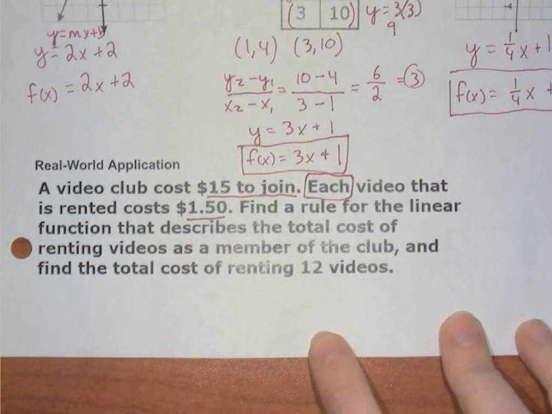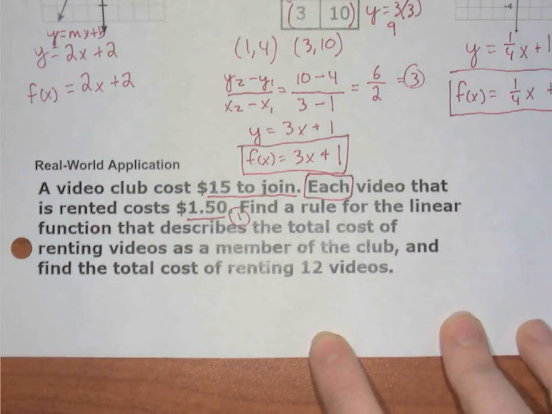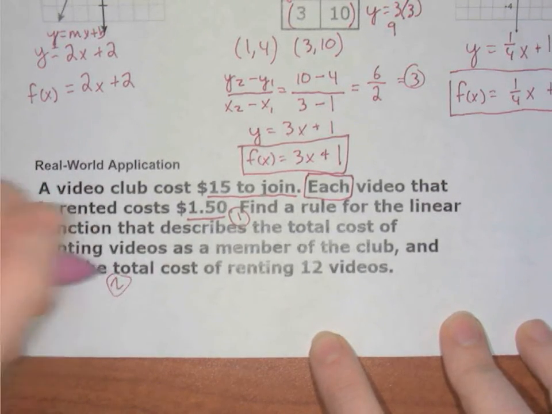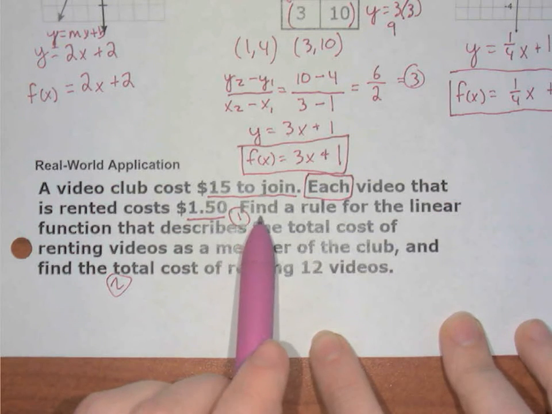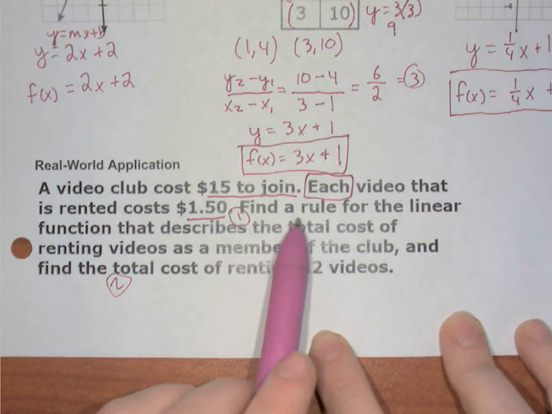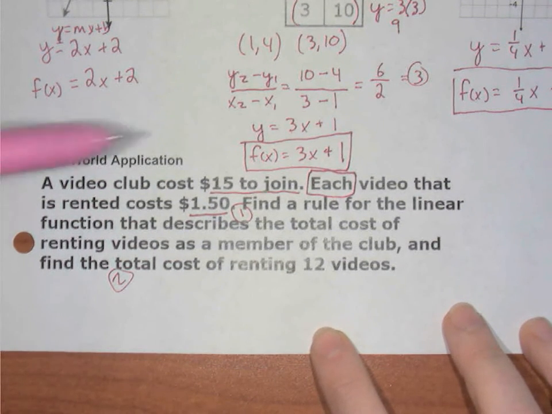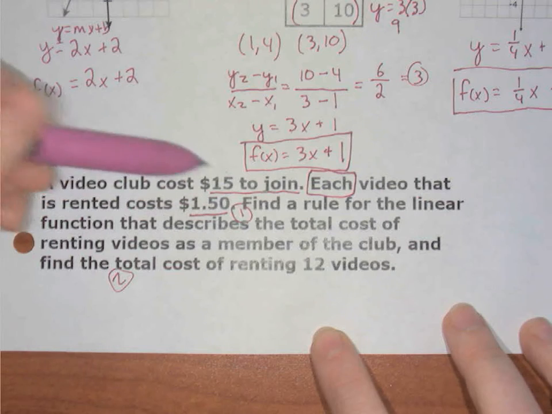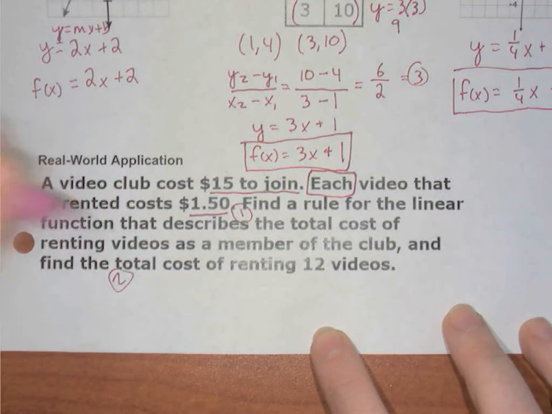So there's 2 parts there. The first part is to find a rule, and the second part is to find the total cost of renting 12 videos. So when it says find a rule in the first part, that's just asking us to make an equation. We can make an equation very easily out of these 2 numbers because we know we've got y equals mx plus b, or f of x equals mx plus b.